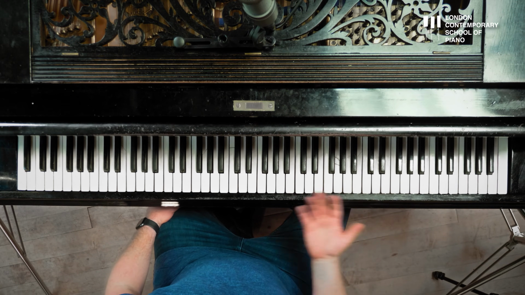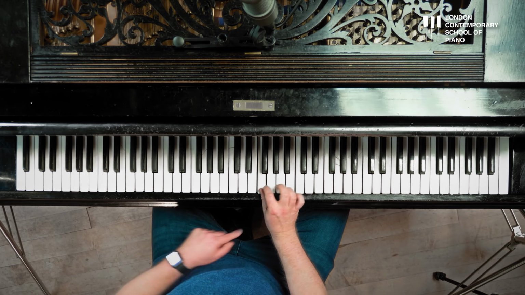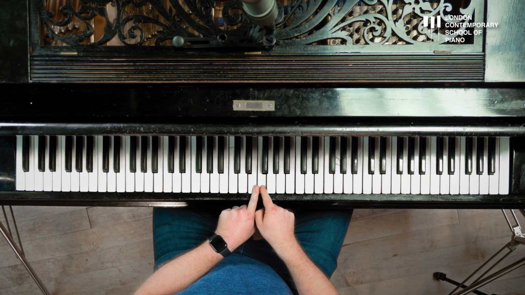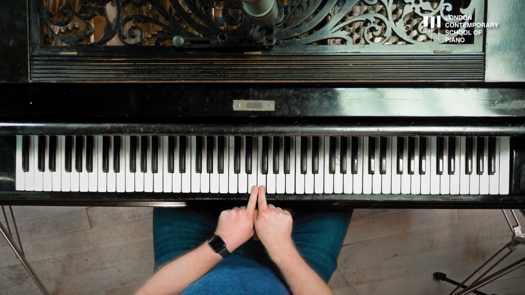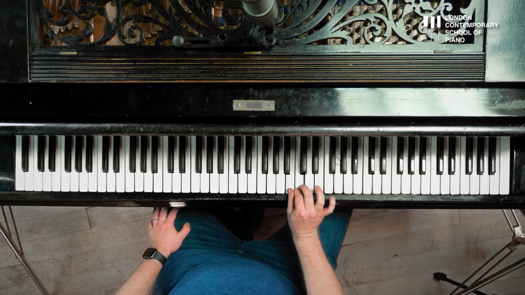So if you play a conventional major scale, you have a series of tones and semitones. Some people call semitones half tones, by the way, perfectly fine. So you've got tone, tone, tone, semitone, because that's the nearest note. A semitone is when it is the nearest chromatic note. Tone, tone, tone, tone, semitone.